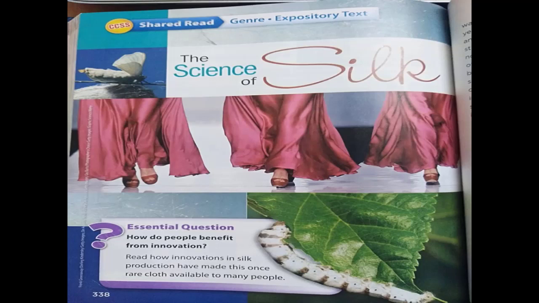Read how innovation in silk production has made this once rare cloth available to many people. Rare means unique, not available easily. So what happened that now this silk, this unique cloth, is available across the globe?